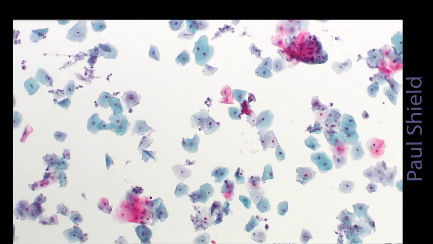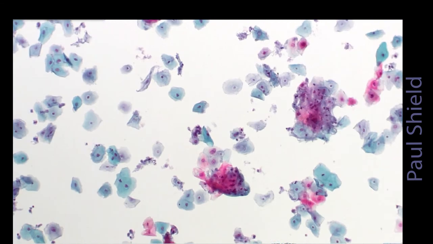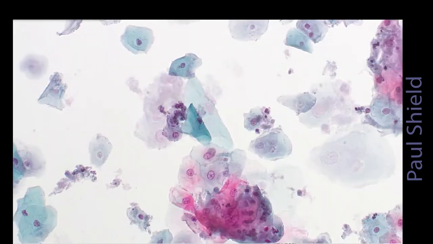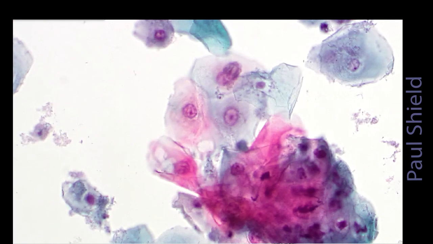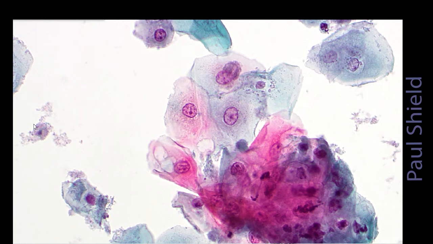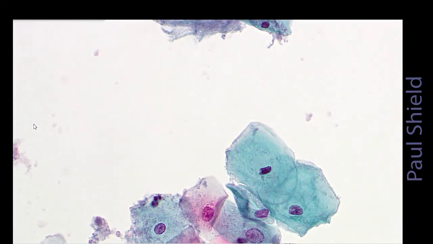We'll have a look on high power, and you can probably see those changes better. Notice these cells have vacuoles here. That's usually a degenerative change in squamous cells. Notice that the nuclei have quite marginated chromatin as well. It's outlining the membrane, and that's a degenerative change too.